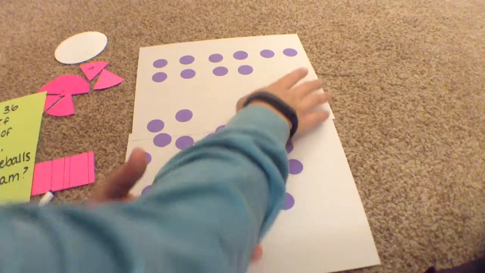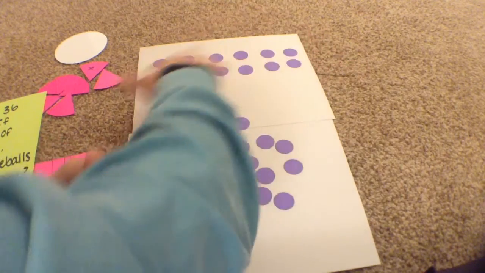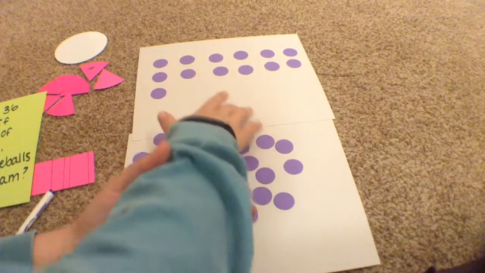So when I do this, we now have 12. We need to divide out the rest.